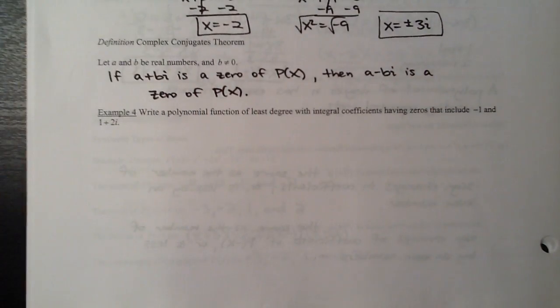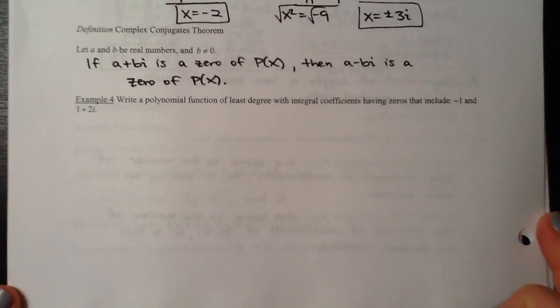So this basically says if you come up with one complex number, such as negative 3i, its conjugate will also be an answer, like positive 3i, which we've seen from our previous examples.